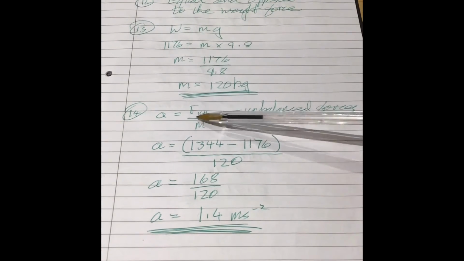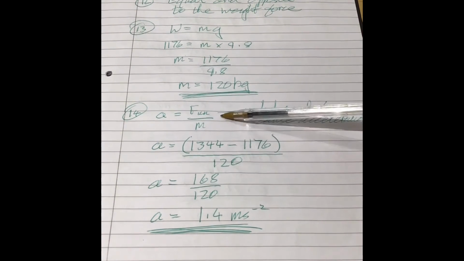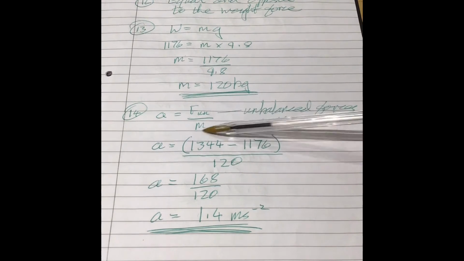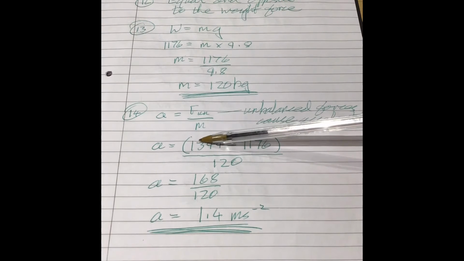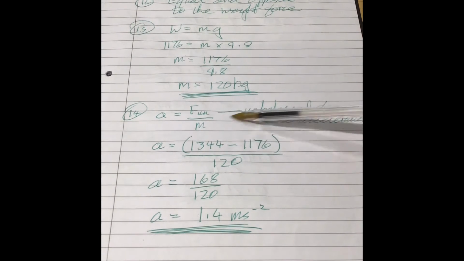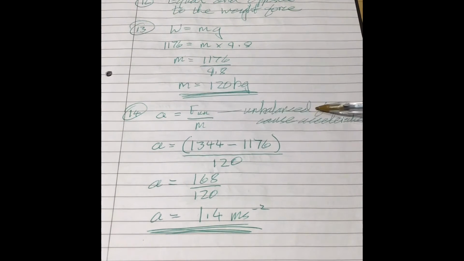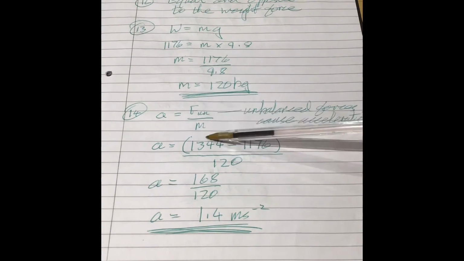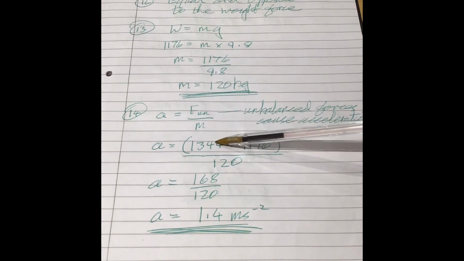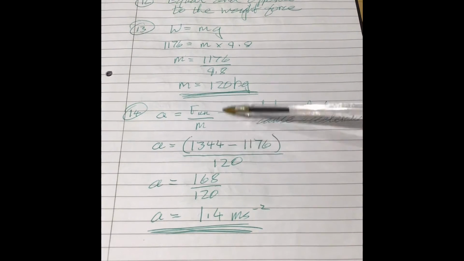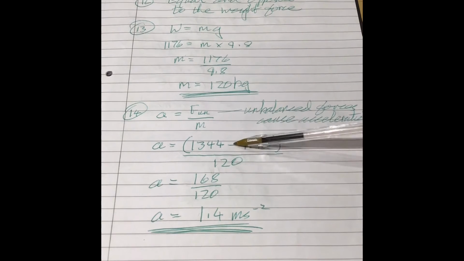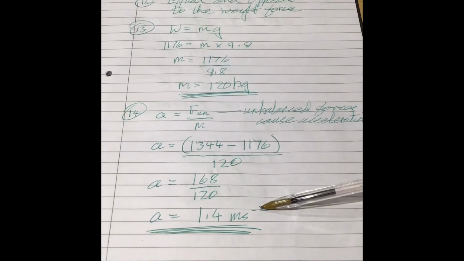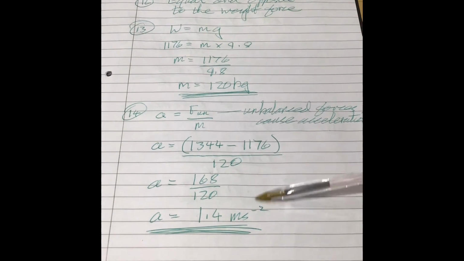We're then asked to calculate the acceleration of the weights as the weightlifter pushes them upwards. The weightlifter pushes them upwards with a force of 1,344 newtons. But we must remember that it is the unbalanced force that causes acceleration. So the unbalanced force is the 1,344 newtons the weightlifter is pushing up with, minus the 1,176 newtons that is the weight downwards.